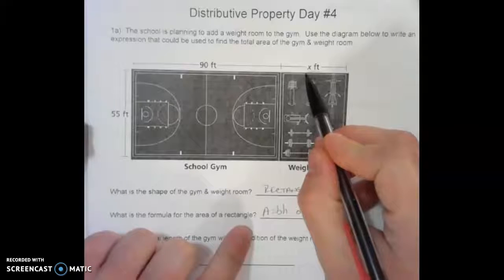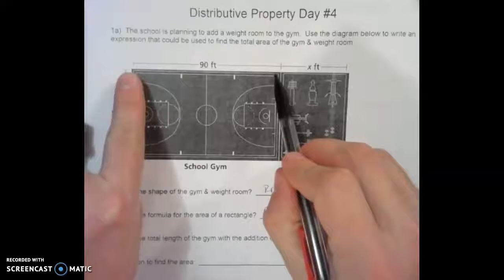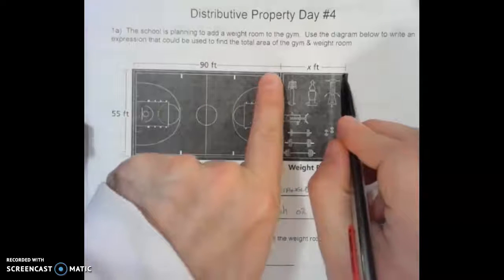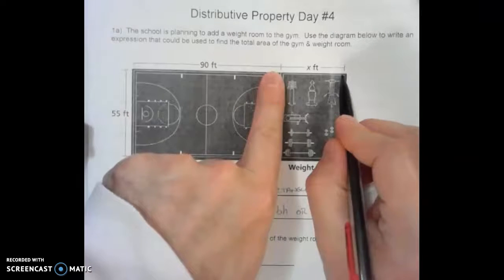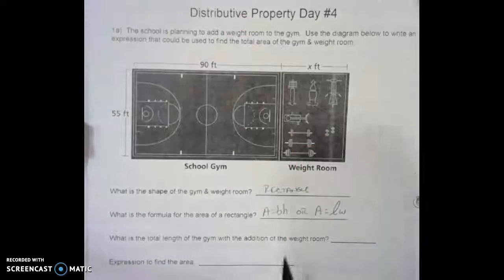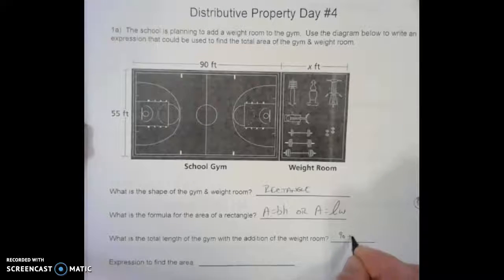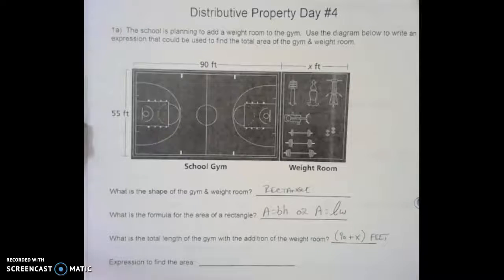So if I want to get the total length, I've got to take the original 90 feet that the school gym was, and add on the length of the weight room, whatever X happens to be. So the total length of the gym with the addition of the weight room is 90 plus X feet.